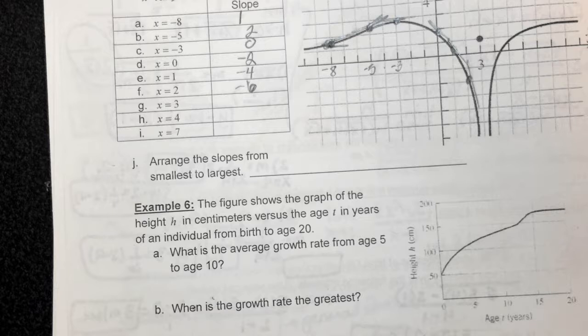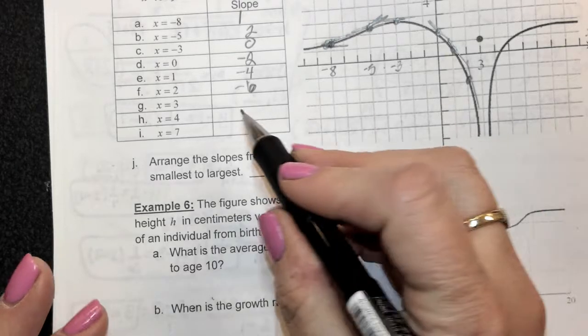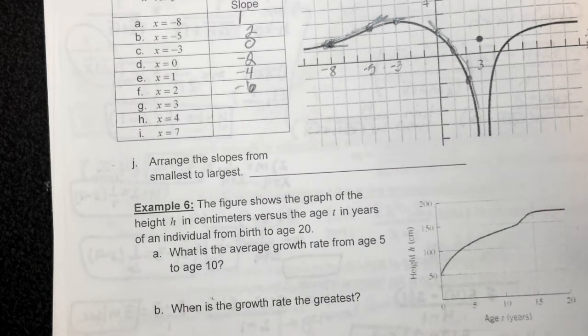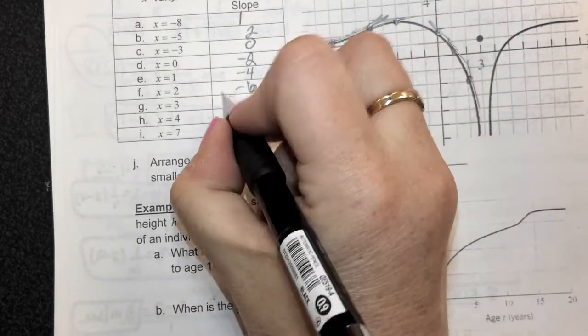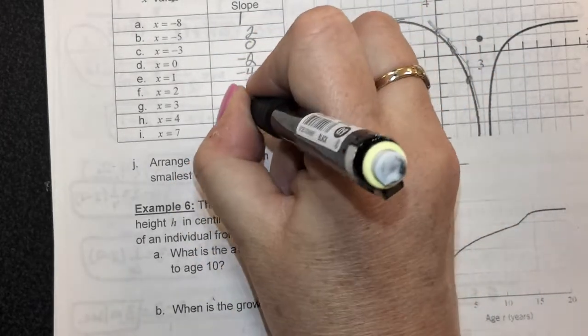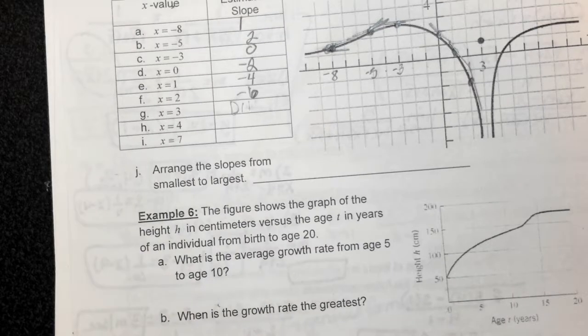Are we over the idea that these are going to be exact? Okay, we're over the idea. These are reasonable estimations. Again, you're looking at and comparing the steepness. Let's look at x equals 3. Do you have a problem at x equals 3? It doesn't exist. It's just a point. It's got to be a tangent line to the curve. So it's a DNE.